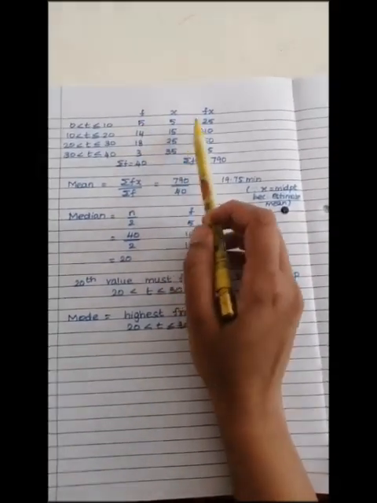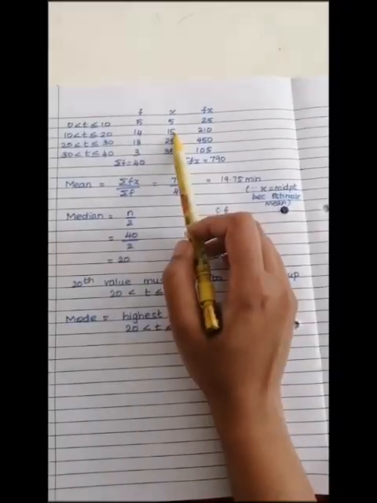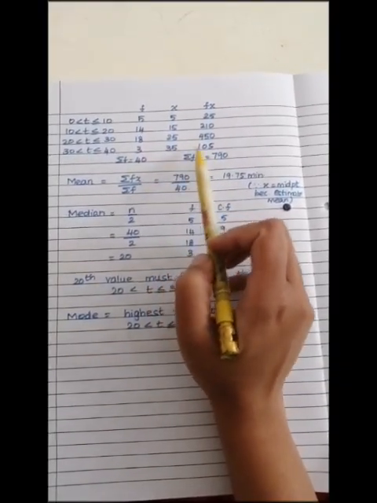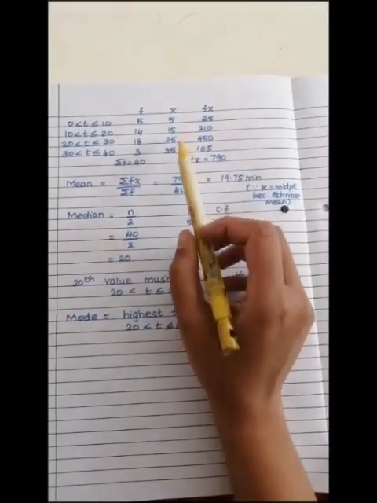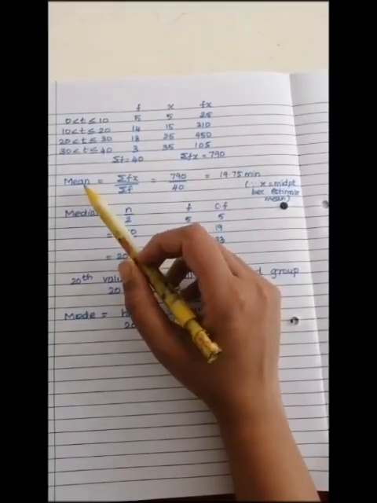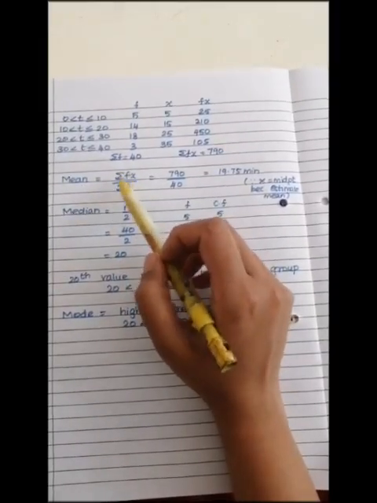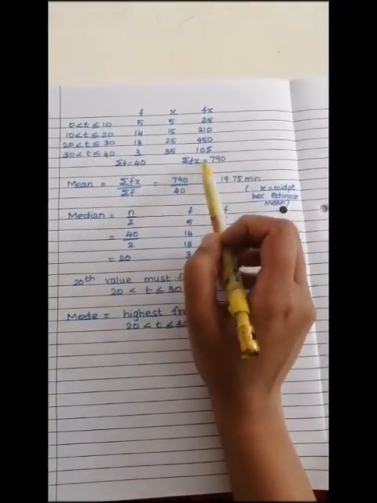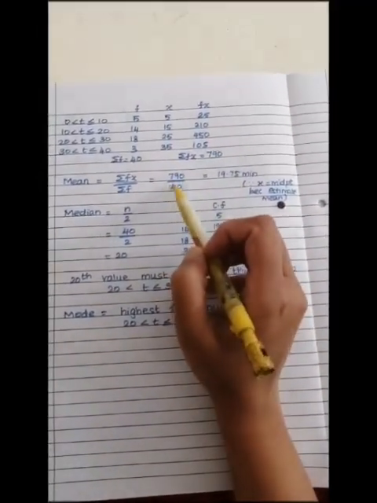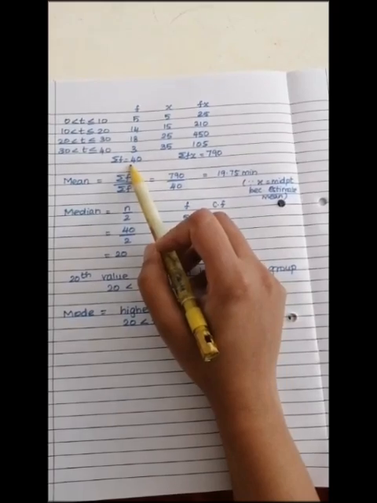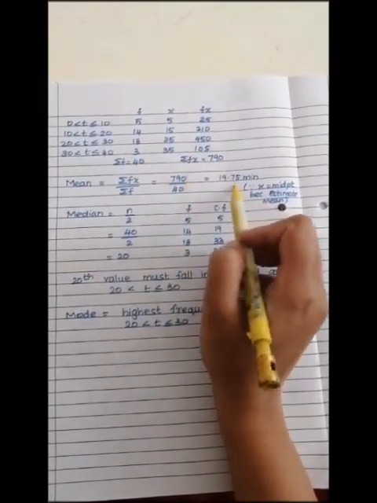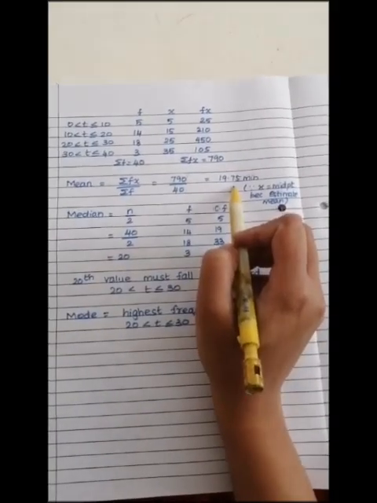So 5 fives are 25, 14 fifteens are 210, 18 twenty-fives are 450, 3 thirty-fives are 105. We have to find the summation of fx because the mean formula is summation of fx divided by summation of f. If we sum this we get 790. So 790 divided by summation of f, which is 40, gives 19.75 minutes.